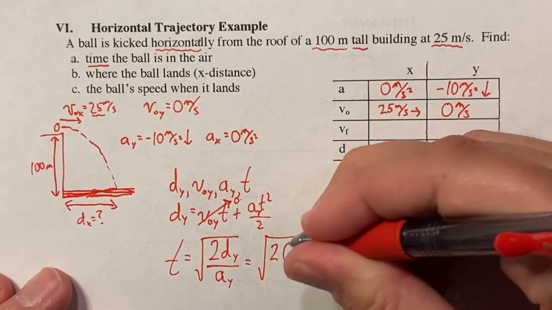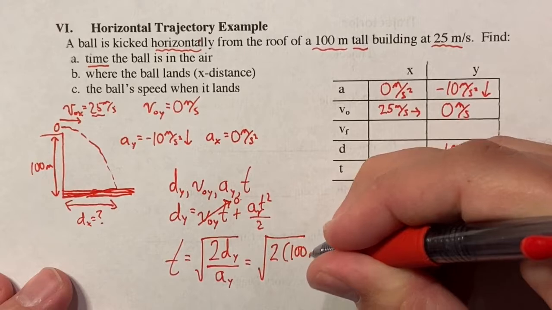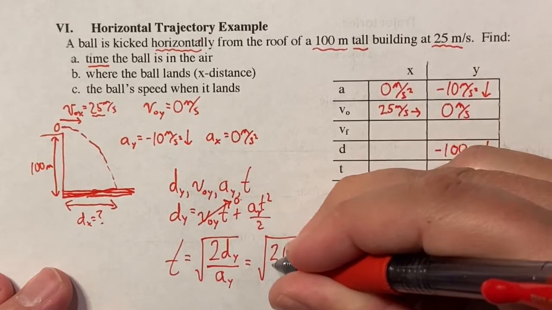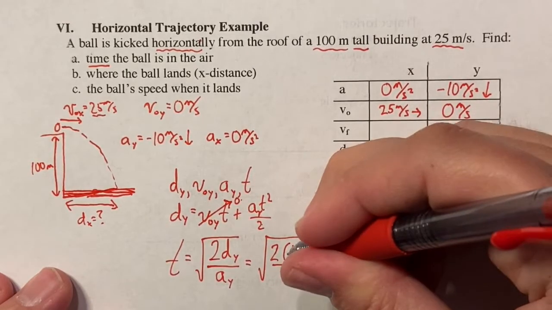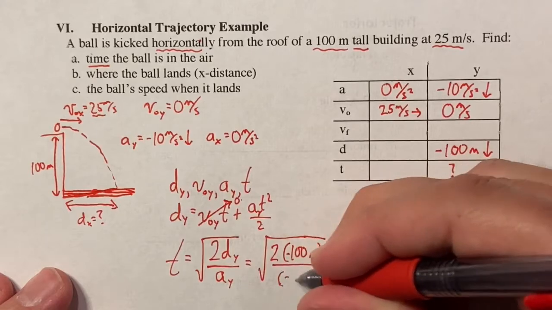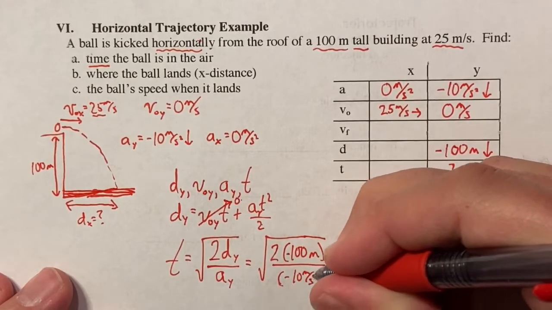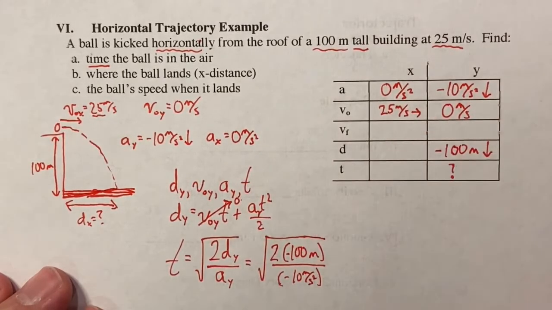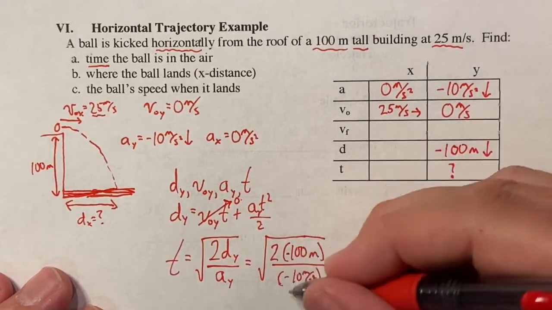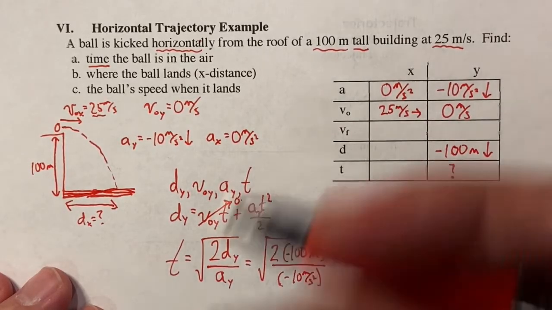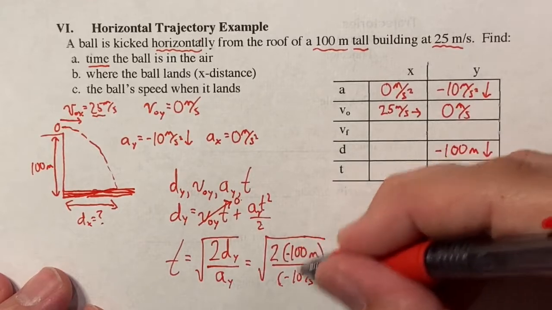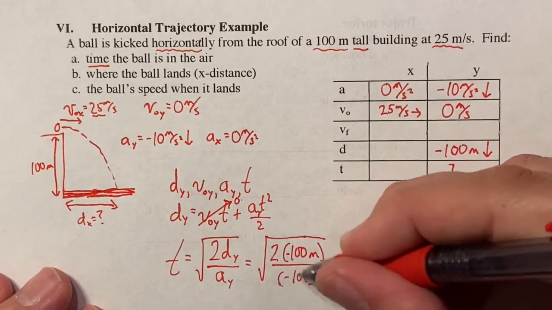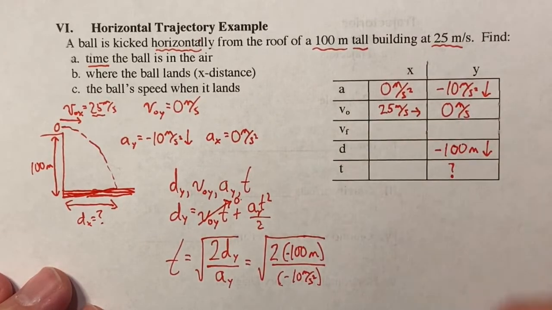At this point, I can put in numbers. So I'll put in my 100 meters, negative, and my 10 meters per second squared, negative. Please note that we would have a real problem if they were not both negative, but they're both in the downward direction. So we need to be consistent. If I make one thing down negative, they all have to be negative.